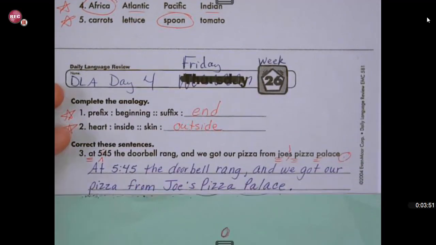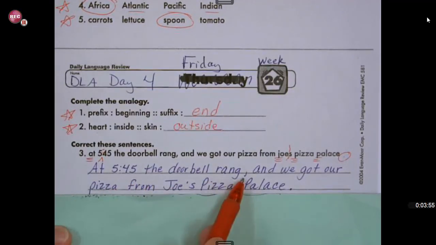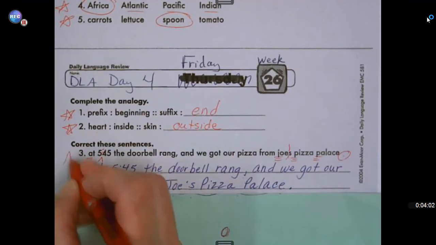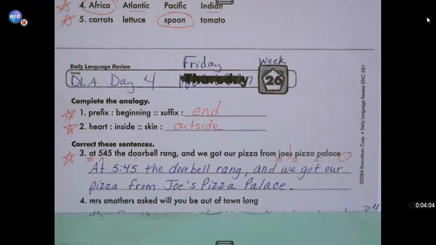So your sentence looks like this. At 5:45, the doorbell rang, comma, and we got our pizza from Joe's Pizza Palace, period. Okay, give yourself a star or fix it if you need to.